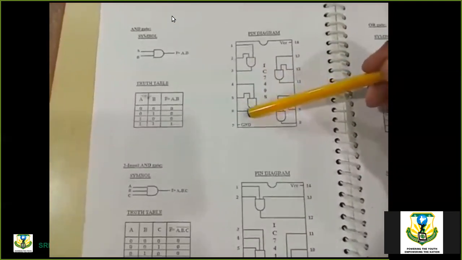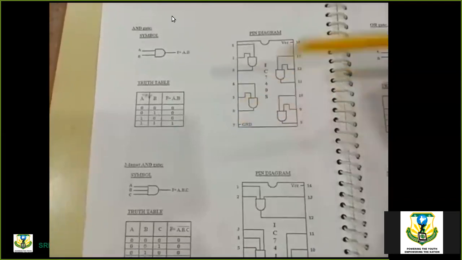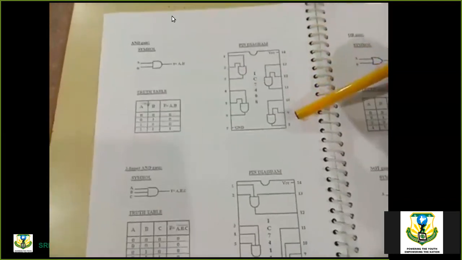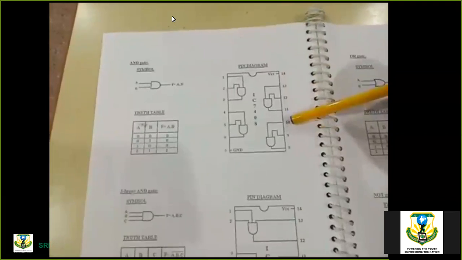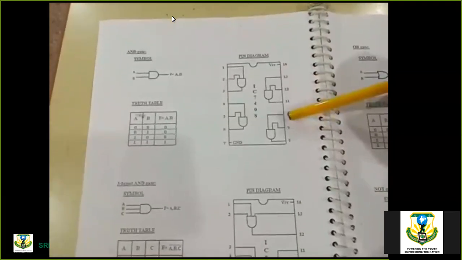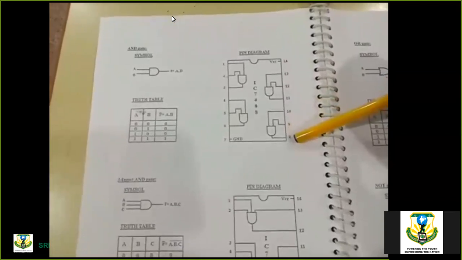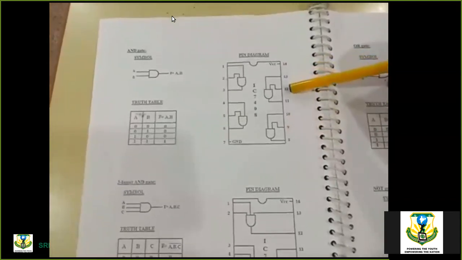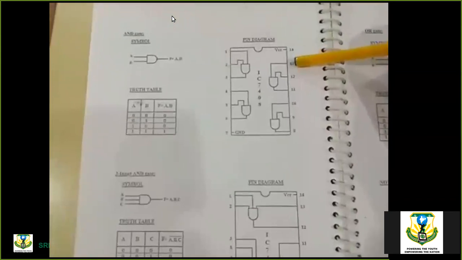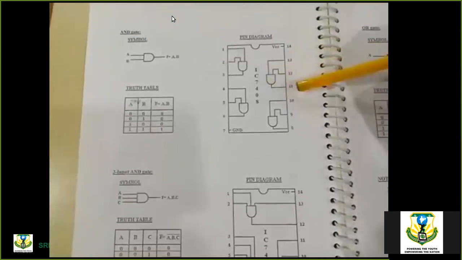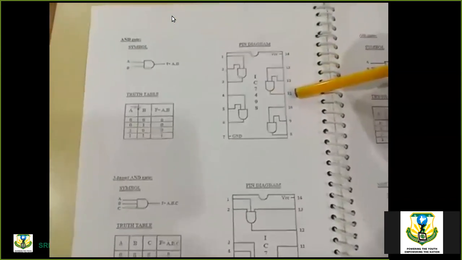Pin number 6 will be the output of the second AND gate. For the third AND gate, the 10th pin and 9th pin will act as the input, and 8 will be the output. And 12 and 13 will be the input for the fourth AND gate, and 11 will be the output, right?